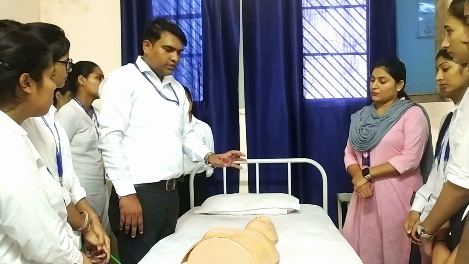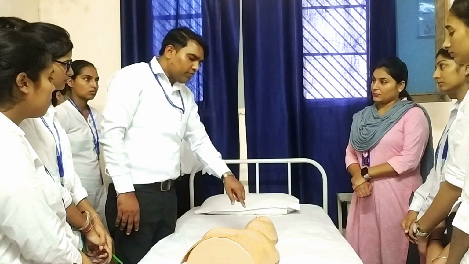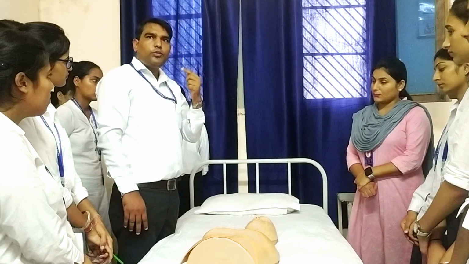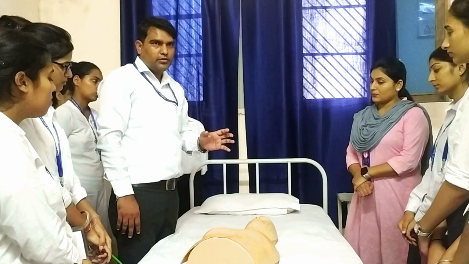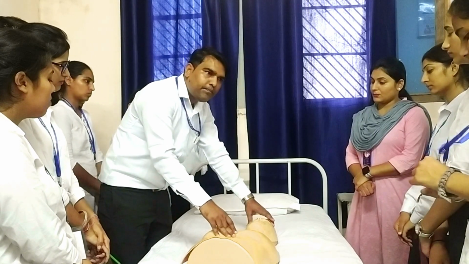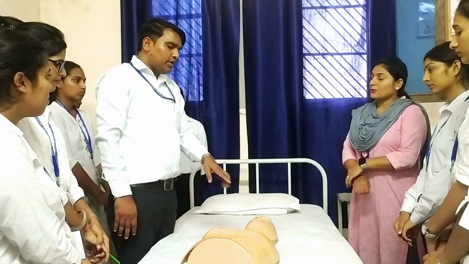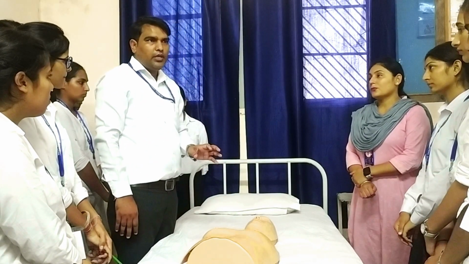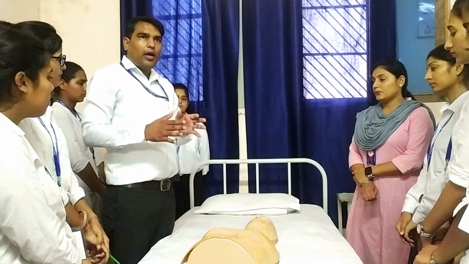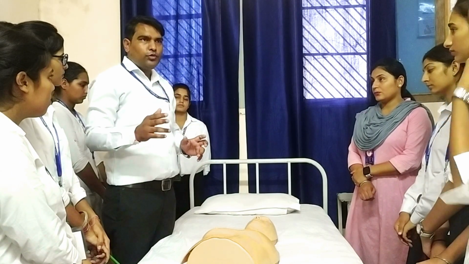If any are there, then you have to investigate further. Feel: whatever air is expired by the patient, you feel that air on your cheek. Then you have to give the rescue breaths. If the chest fall or rise is not happening, that indicates there is an obstruction in the airway. For removing the airway obstruction, we follow one procedure, the Heimlich maneuver.